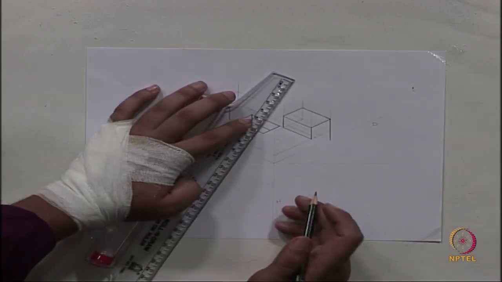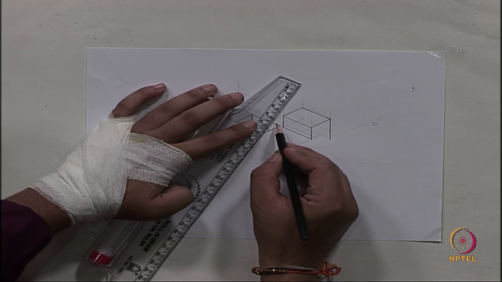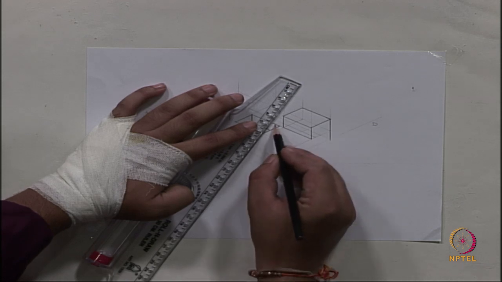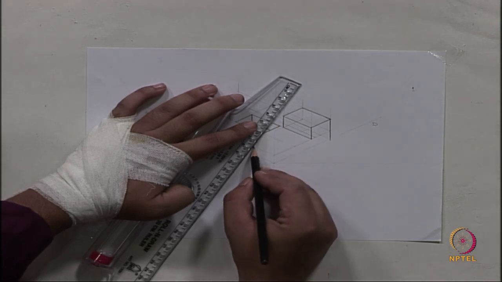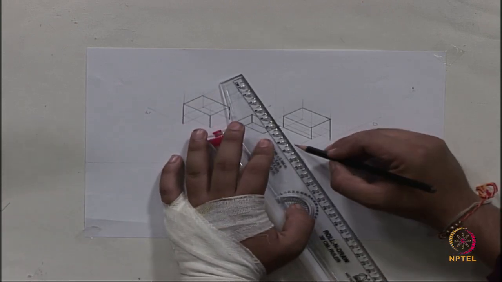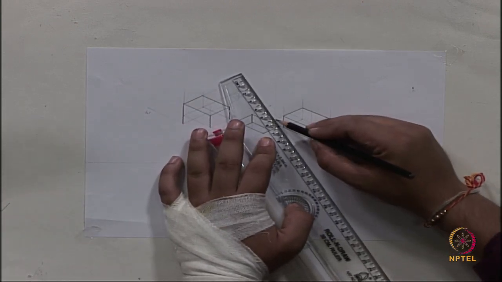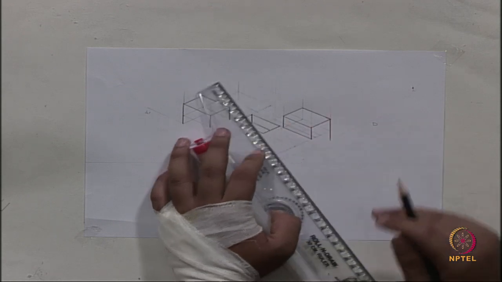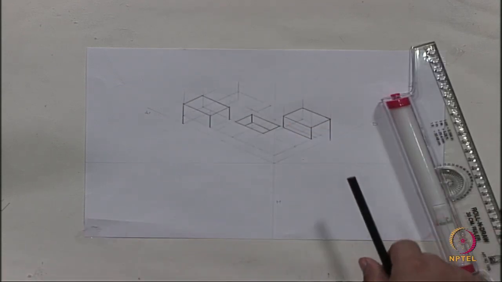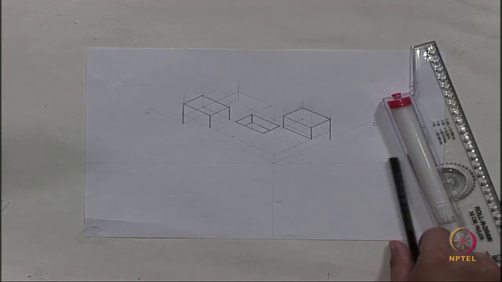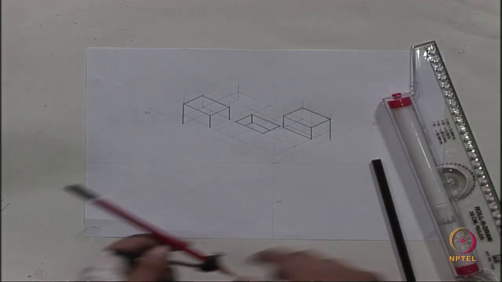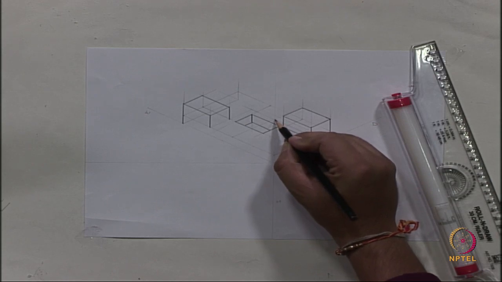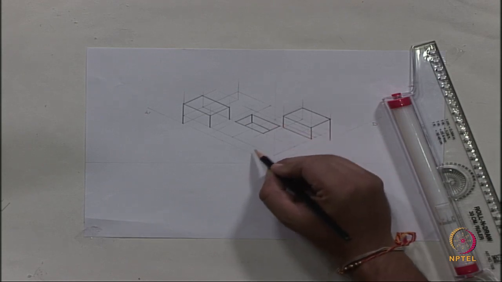Now, I will join the end point of the diagonal to the midpoints of the opposite edges of the rhombus. These are all construction lines, they should be thin and light. Now, taking this point as center and this length as radius, I will draw the arc.